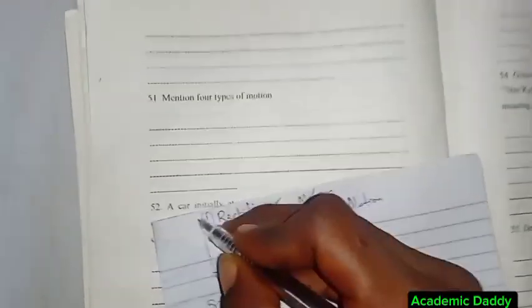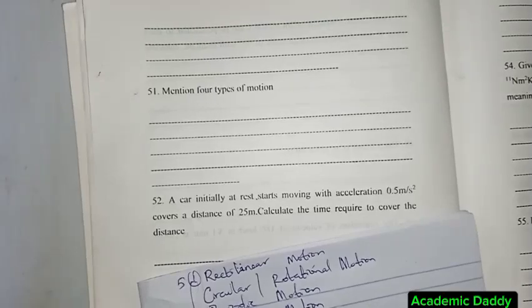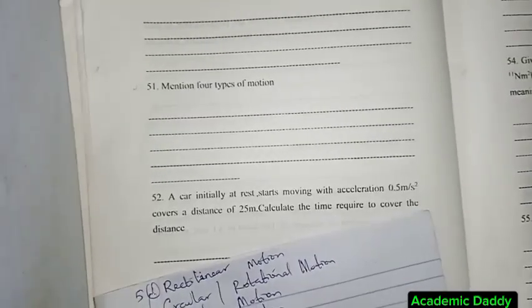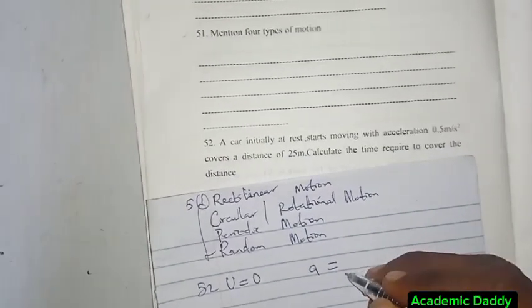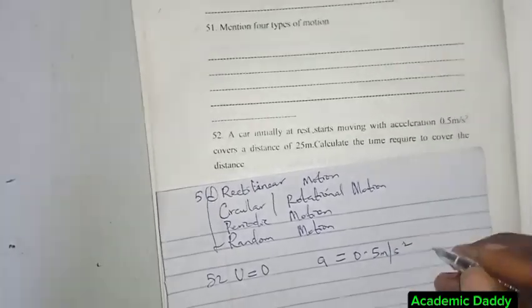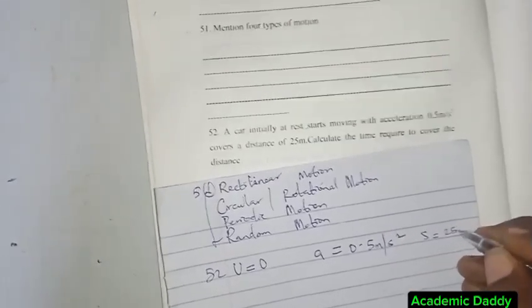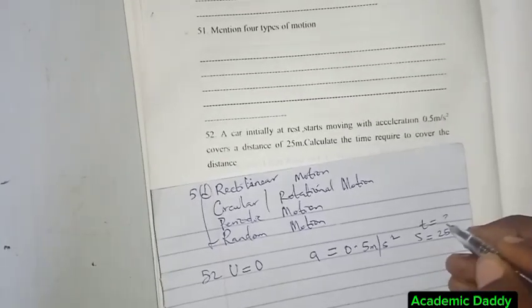This is question 52. So we'll say starts from rest, U equals 0. A equals 0.5 meter per second square. Then S equals 25 meters. Then we don't know T. They're asking us to find T.